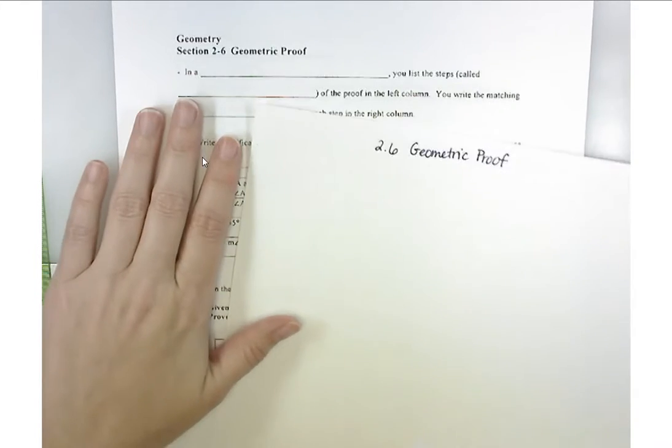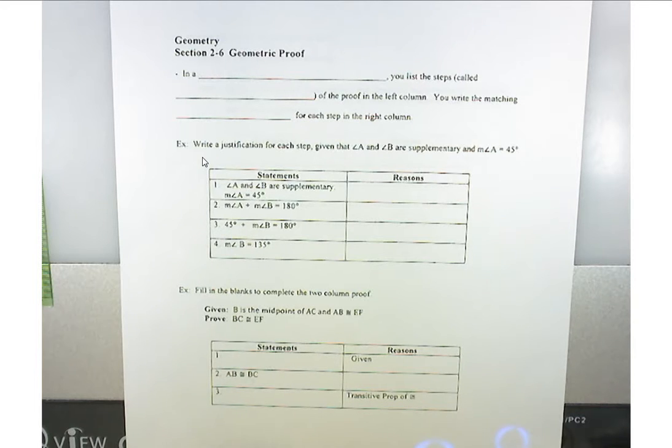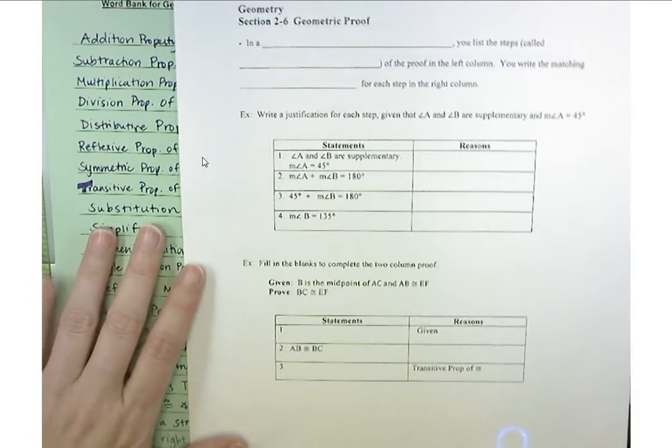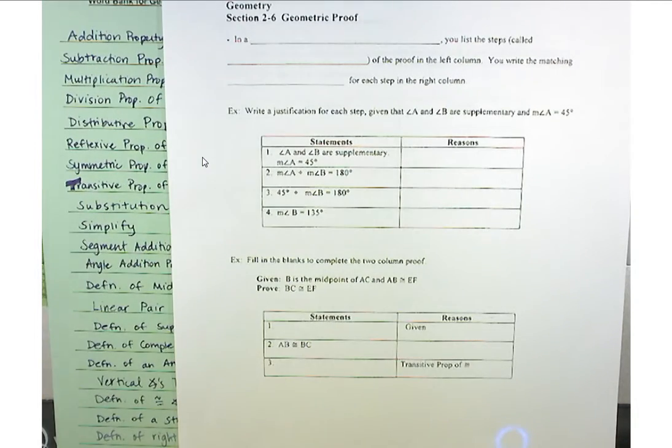Okay, and then we will go over how we're going to put those in as well. Okay, and we have our word bank because that is going to help us. Okay, so 2.6 is geometric proof.